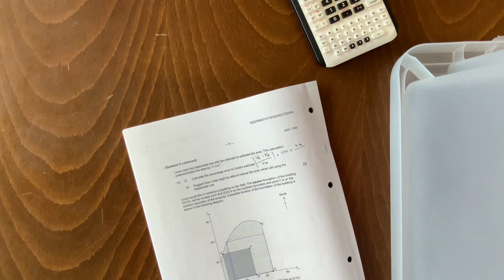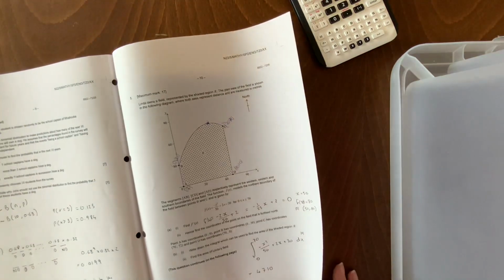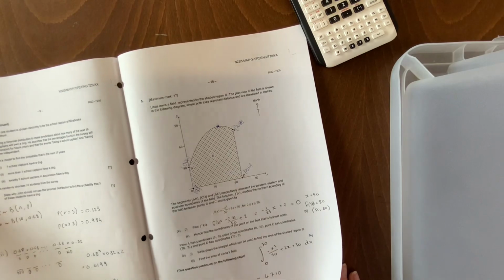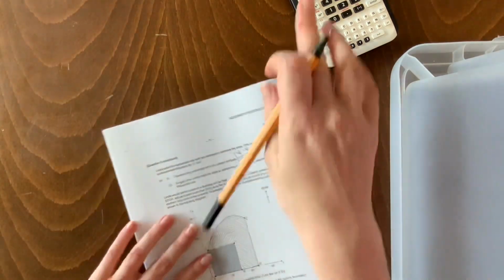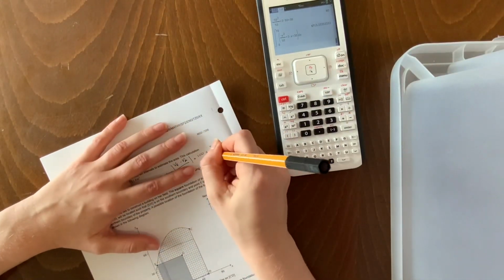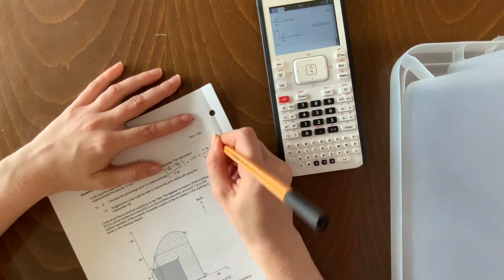And then I need to divide it by the correct value, or the correct value is the answer I had to my previous question because we integrated it. So we found the exact value, which is 4,710, although I will actually use the full answer from my calculator when I work this out. And then we just need to multiply that by 100.